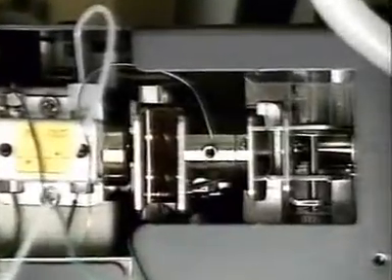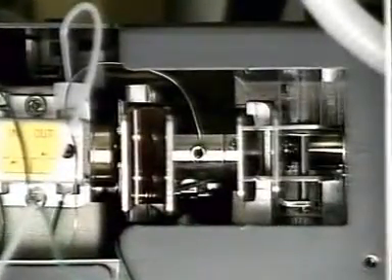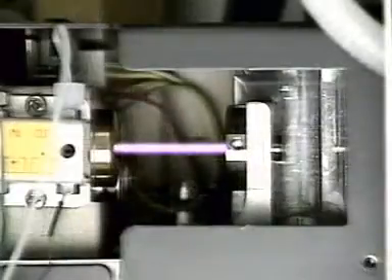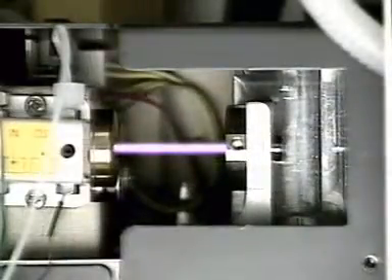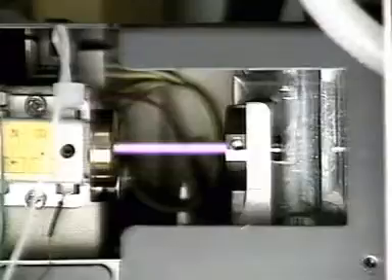From the column, the solvent and the separated samples pass through a detector. This shines ultraviolet light of a range of wavelengths through the samples and detects any absorption.